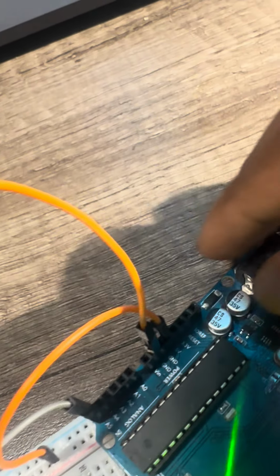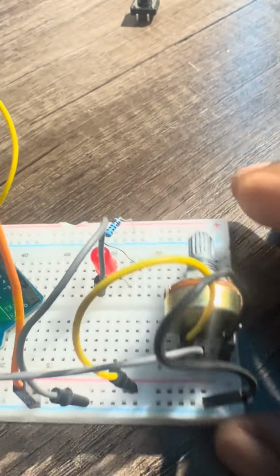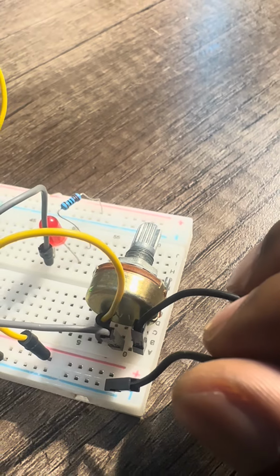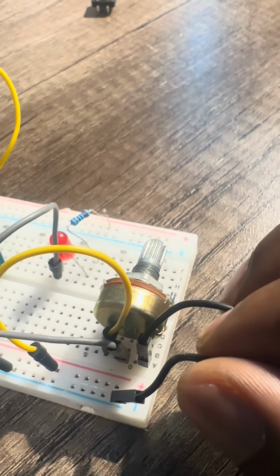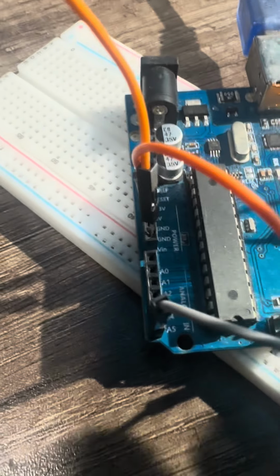Then I'm using this red line as the power port. As you can see here, it is connected to the VIN. This is the neutral or ground port. We have the potentiometer here. Now from the back, as you can see here, this black wire is our neutral wire. It is on the right side from the back of the potentiometer. The middle port is what we put into our analog pin here.